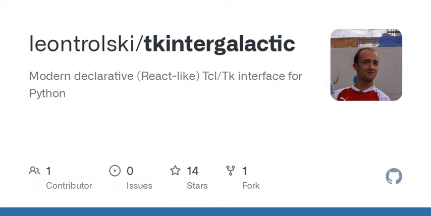All right, let's jump into some examples. You can get started with just a few lines of code. After installing tkintergalactic, you can write a simple program to create a button that counts clicks. Here's a quick rundown. You define a counter and then set up a button that increments this counter every time it's pressed. Simple, effective, and satisfying.